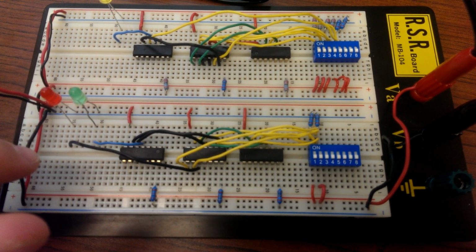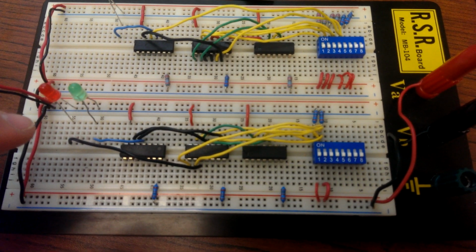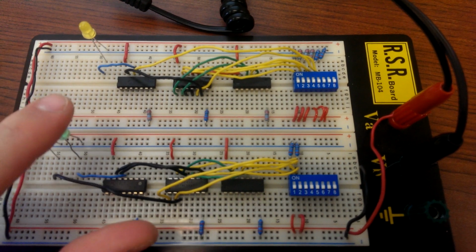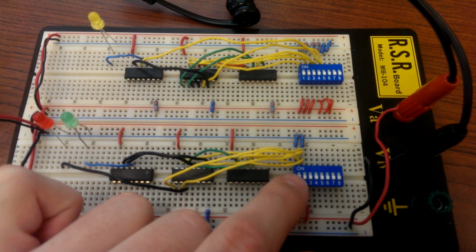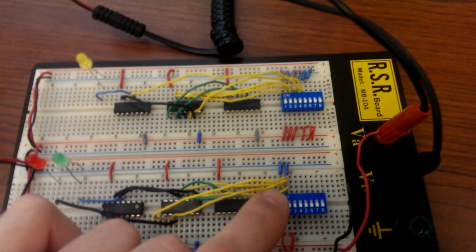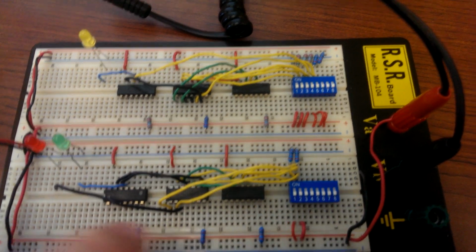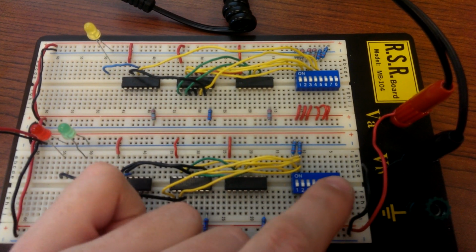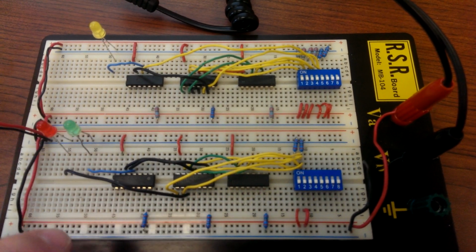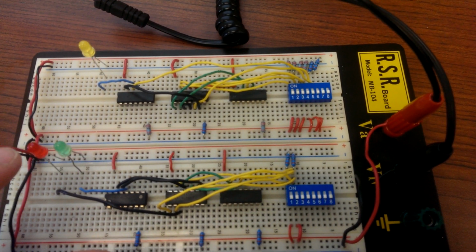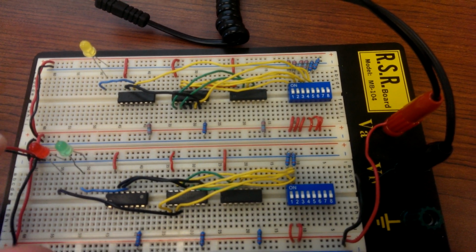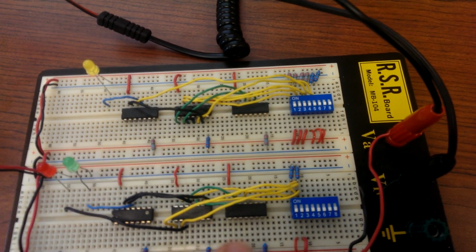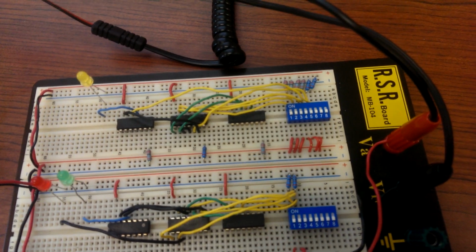the binary numbers. So the sum would be if both inputs are 0, sum would be 0. If 1 was on, sum would be 1. If just 2 was on, sum would also be on, because 0 plus 1 and 1 plus 0 are both 1. But if both are on, then sum is 0, because 1 is carried. So carry would be 0, 0, 1. The only time carry would be on is if both are on, and the only time sum would be on is if only 1 or 2 is on.